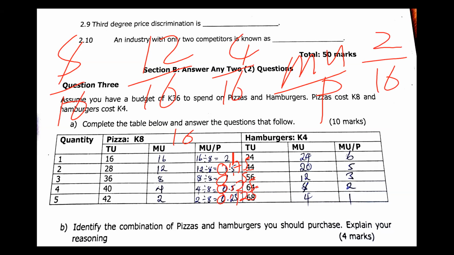0.125. But this side, this bundle remains the same. We have not made adjustments. Check the bundle that you get. Which bundle is that? How many pizzas? You get 1 pizza, 1 unit of pizza, and 5 units of hamburgers. Rachel, are you buying the same?